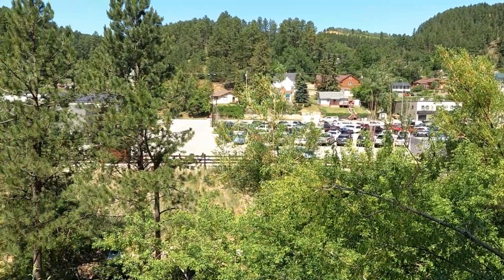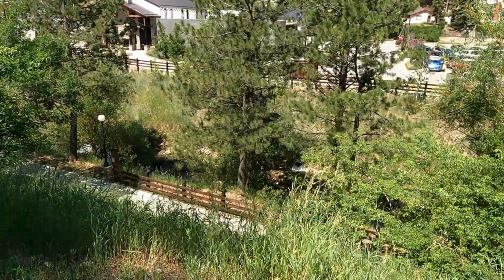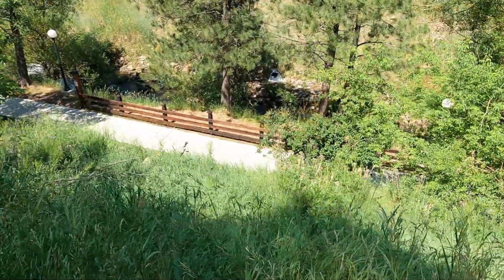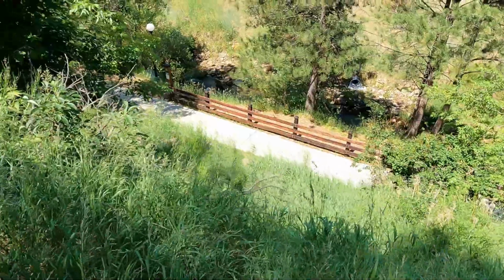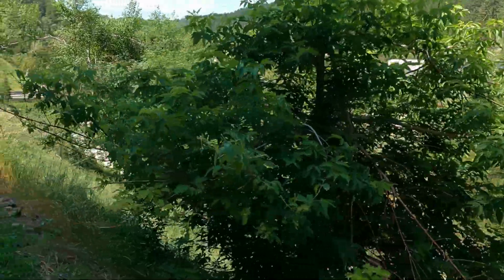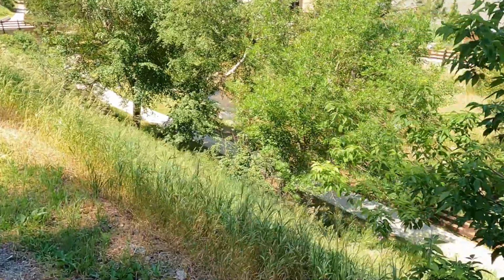So we're on the north end of Deadwood here, the Deadwood Visitor Center right there. Whitewood Creek flows at the bottom of the canyon here. The town put in a little walkway here a couple of years ago. It's pretty nice. You can park at the Visitor Center and then walk along this parkway down here along the creek.